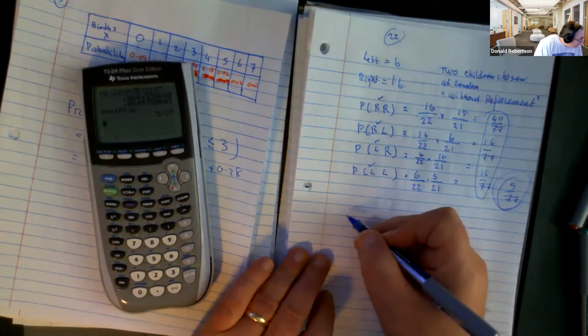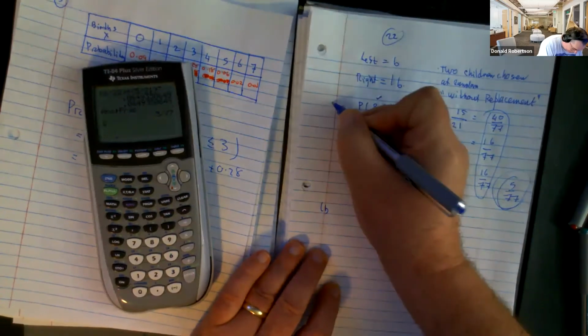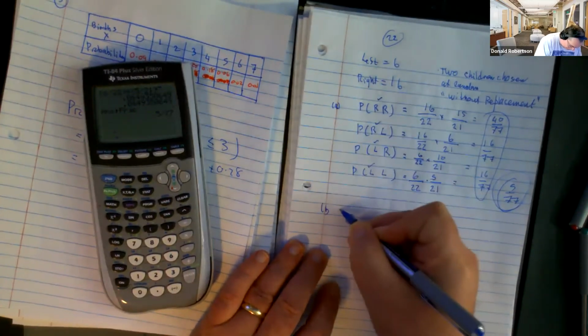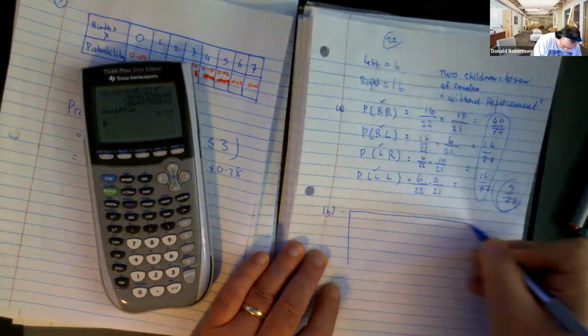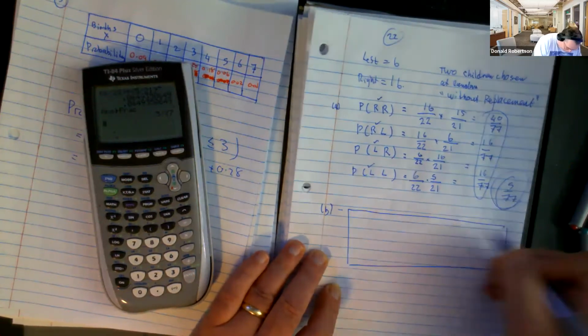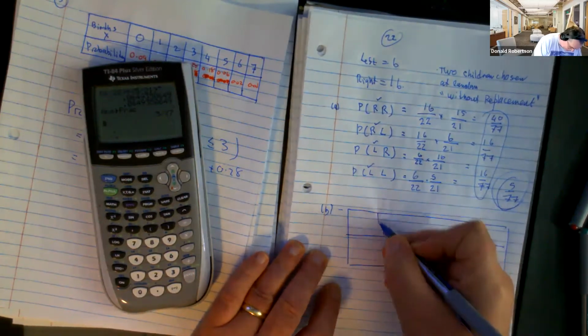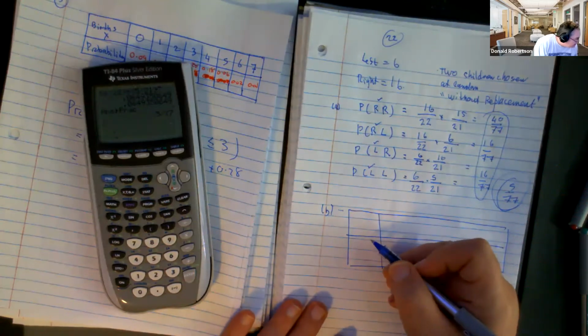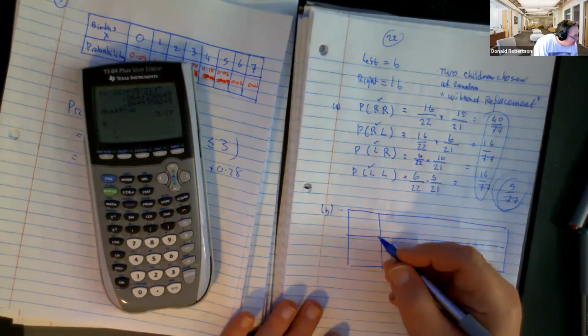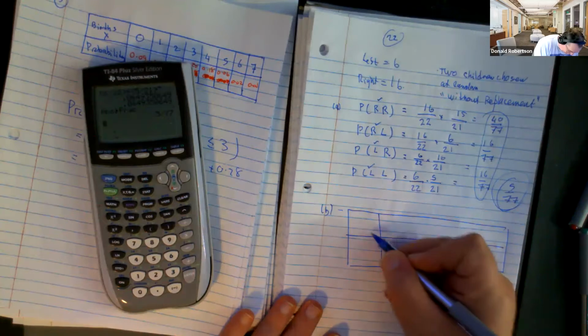And then you are being asked in part B. So all of this was part A. Part B was the probability distribution. And this guy here is going to be number of left-handed.